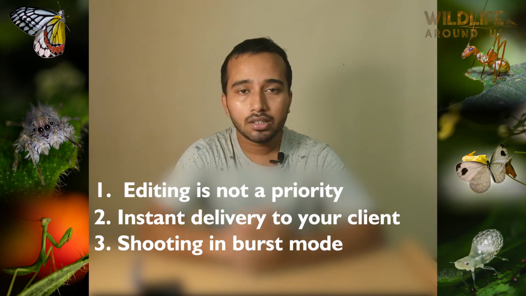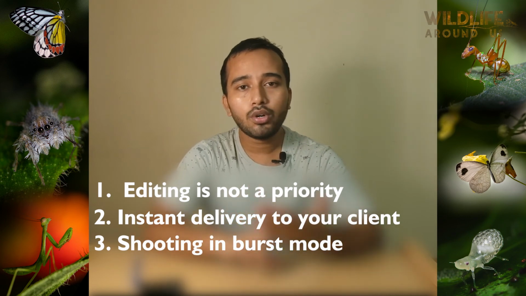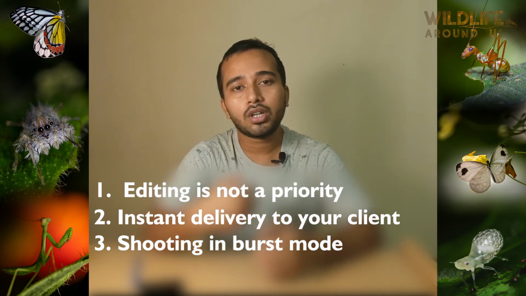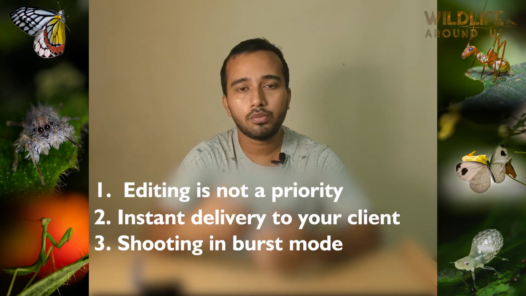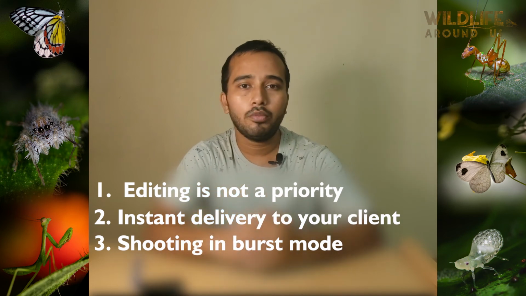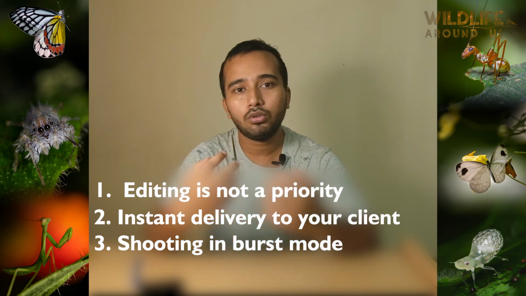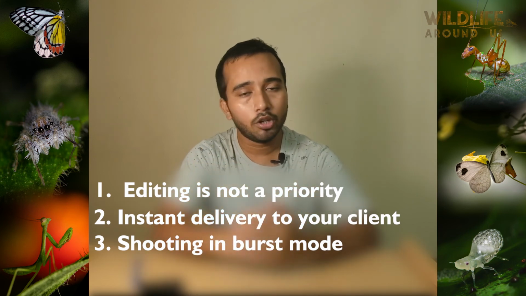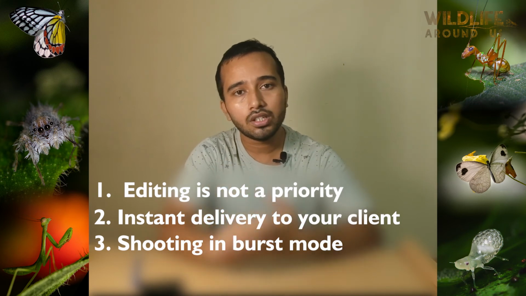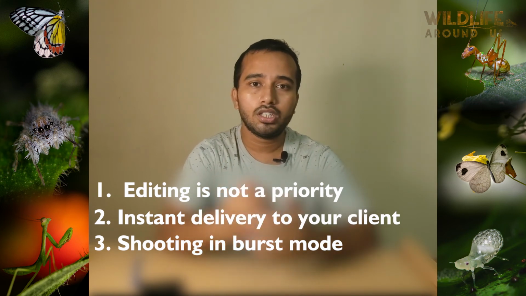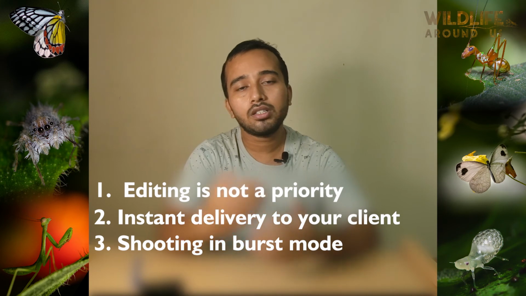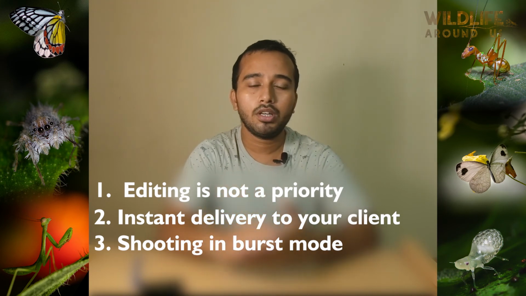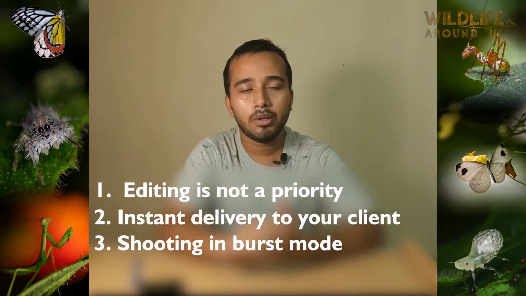Number three, this is a very important point. While shooting in burst mode, sometimes to capture the moment we shoot in burst mode, and if you shoot in RAW format, your camera may take some time to capture and process that RAW file and store it in the memory card. So in that situation, it is better to shoot in JPEG because the camera takes much less time to process a JPEG image and store it into the memory card.